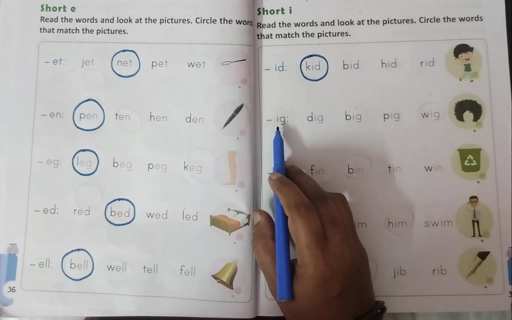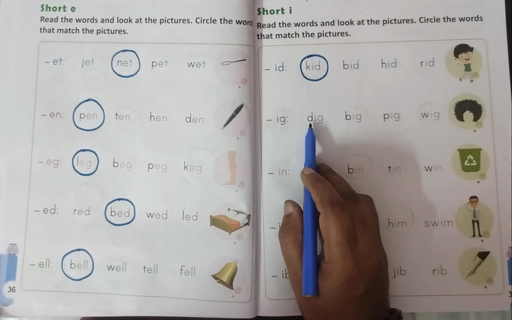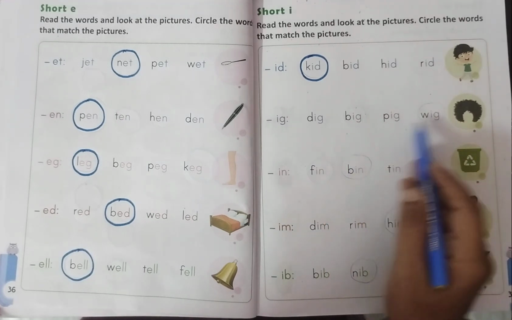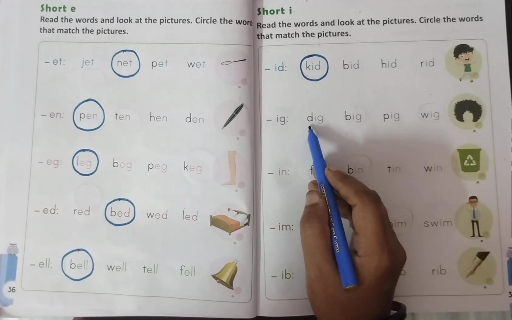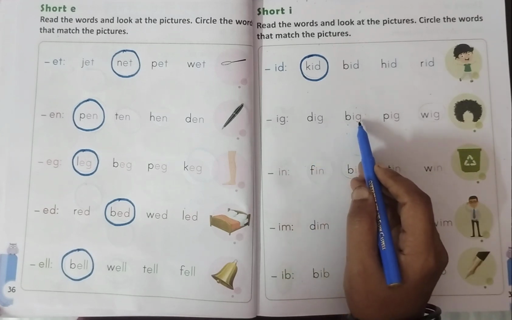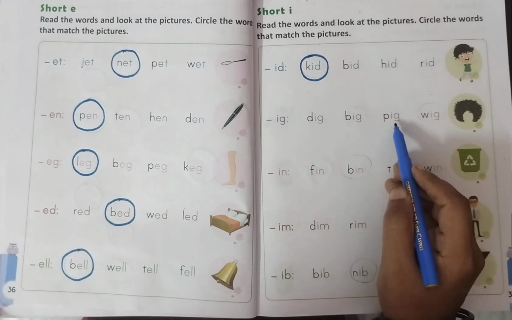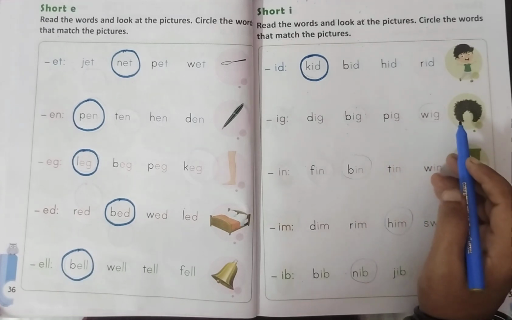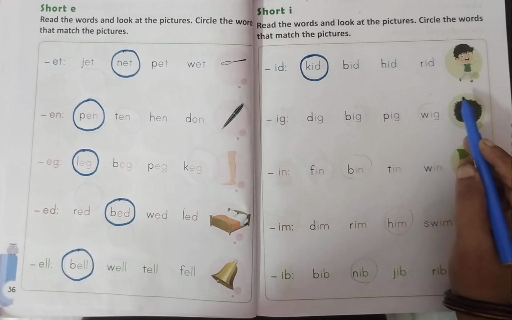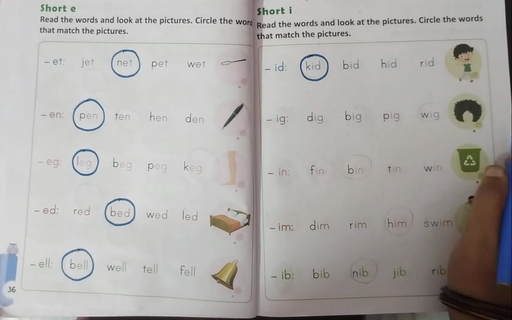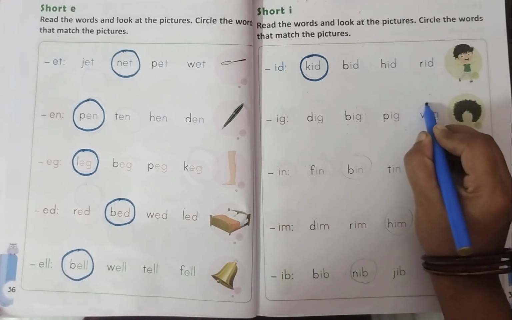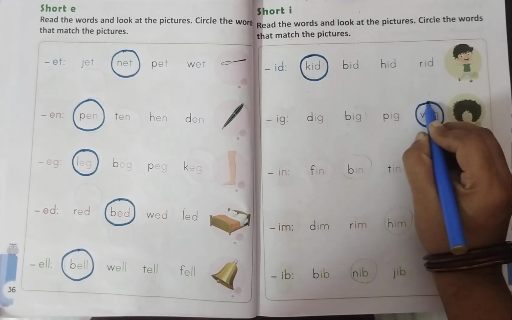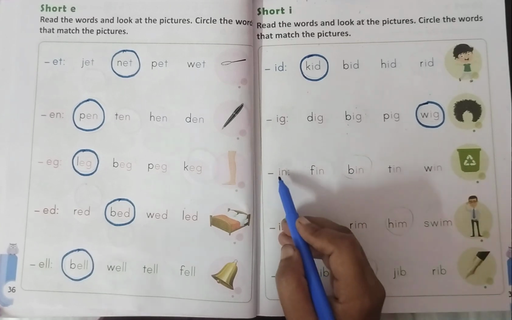Next, I-G. IG makes the sound ig. So for example, dig, big, pig, wig. D plus ig, dig. B plus ig, big. P plus ig, pig. W plus ig, wig. Which picture is it, children? Yes, it's a wig. So we circle the word wig. W-I-G, wig.